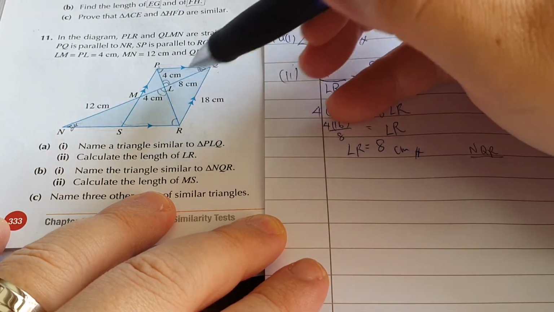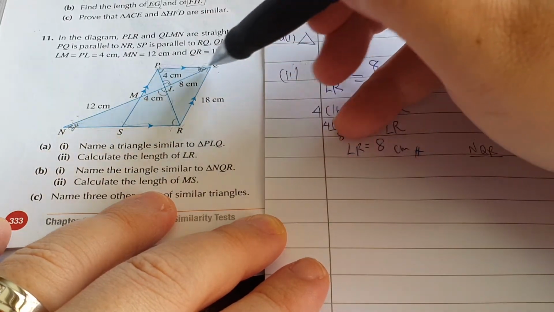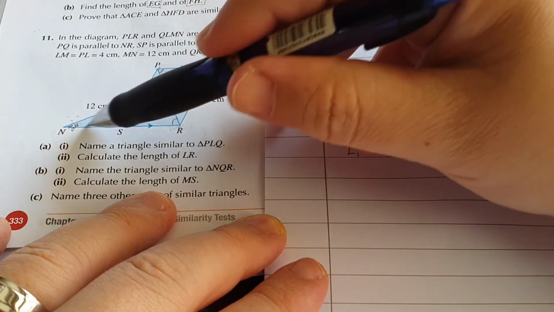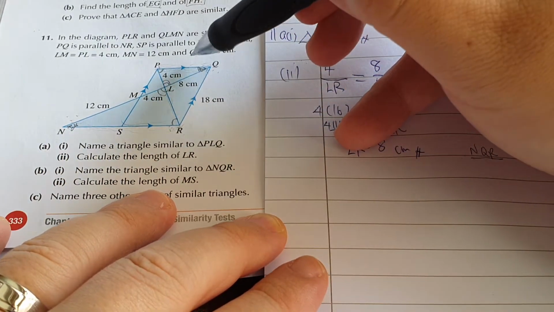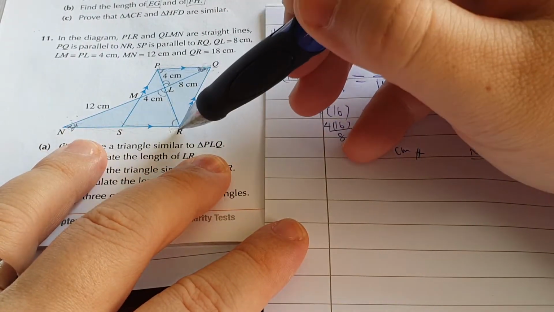NQR. Oh, big one. Okay, so then you look at the sides, right? The sides are these. This line is parallel to this line. But no use. You know why no use? Because we are talking about NQR.